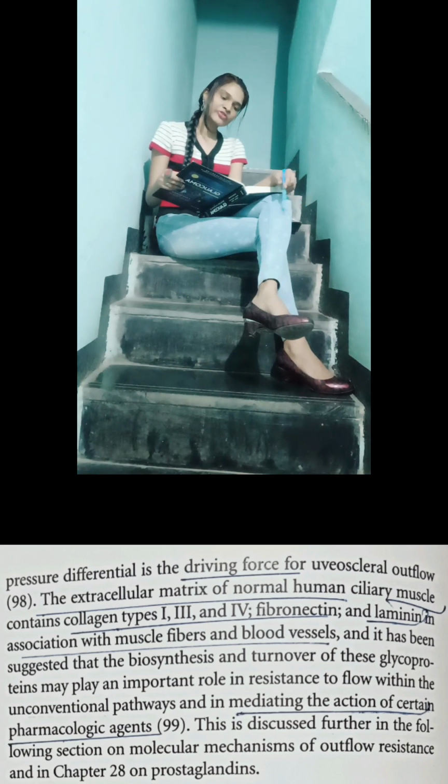The extracellular matrix of normal human ciliary muscle contains collagen 1, 3, and 4, fibronectin, and laminin in association with muscle fibers and blood vessels, and it has been suggested that the biosynthesis and turnover of these glycoproteins may play an important role in resistance to flow within the unconventional pathways and in mediating the action of certain pharmacological agents. This is discussed further in the following section on molecular mechanisms of outflow resistance and in Chapter 28 on prostaglandins.